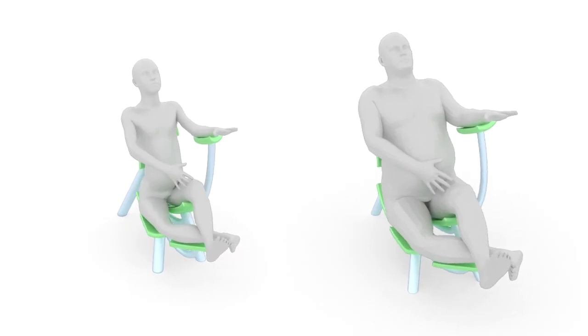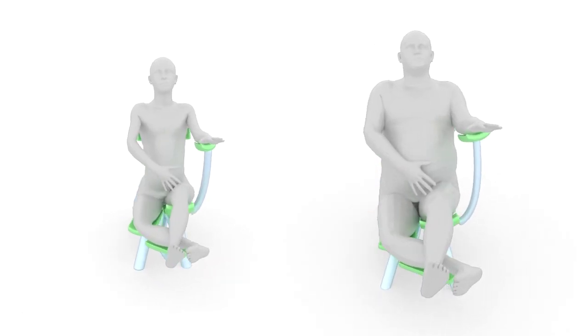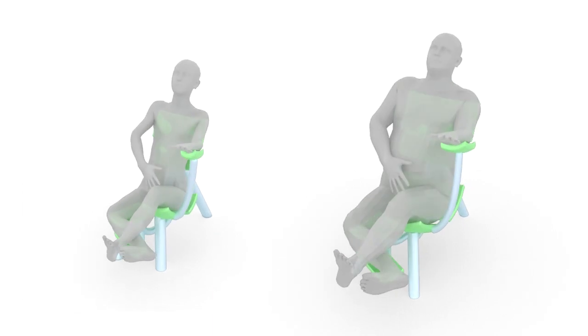And body-supporting assemblies that adapt to different body shapes in the same posture.